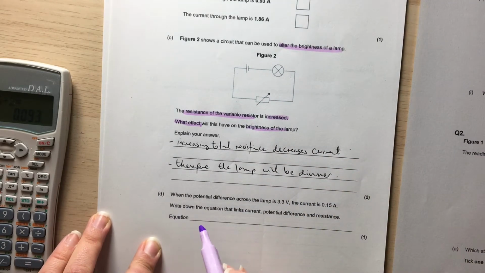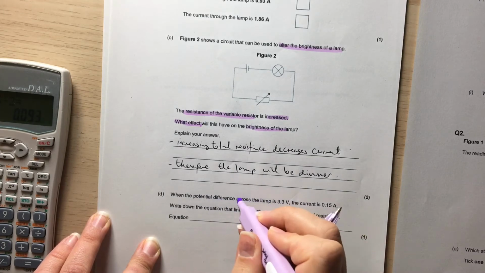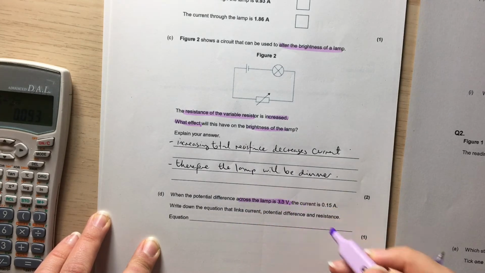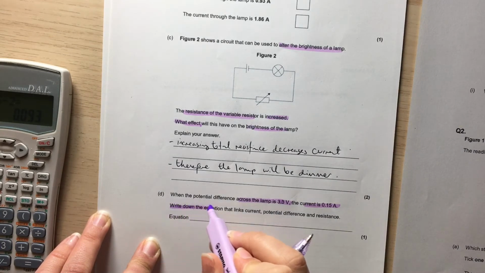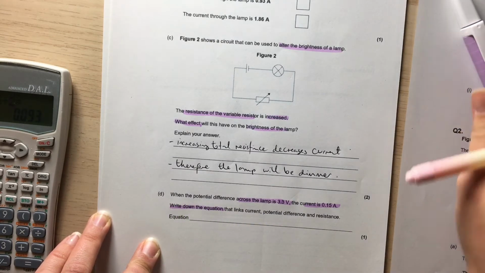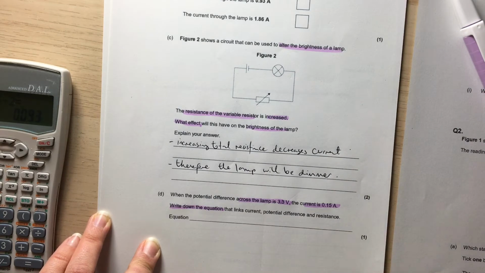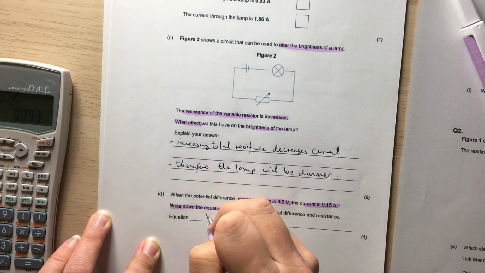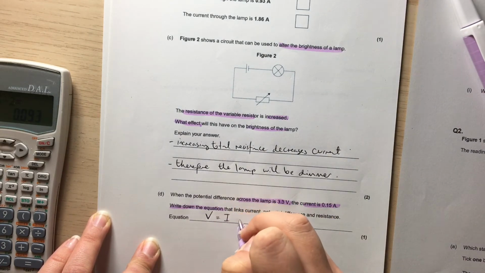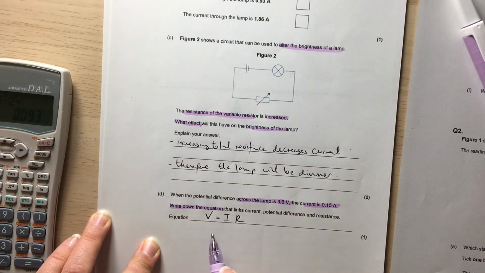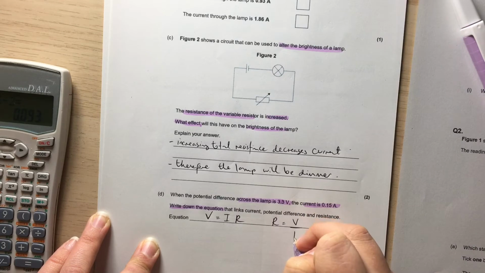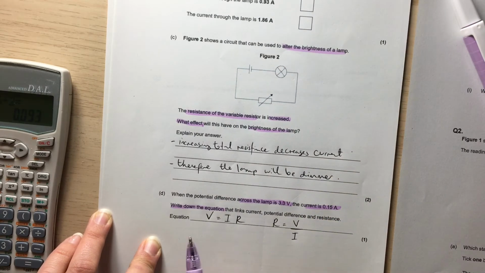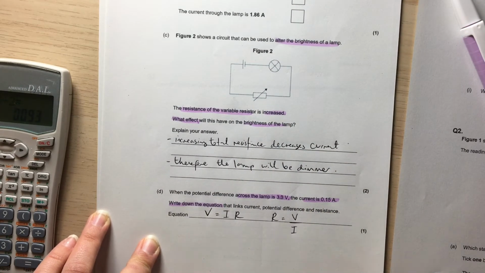When the potential difference across the lamp is 3.3 volts, the current is 0.15 amps. Write down the equation that links current, potential difference, and resistance. So you could write down potential difference is equal to current times resistance. That's the easiest way to remember it. They would also accept resistance is equal to potential difference over current. They would also accept it in words or in symbols.